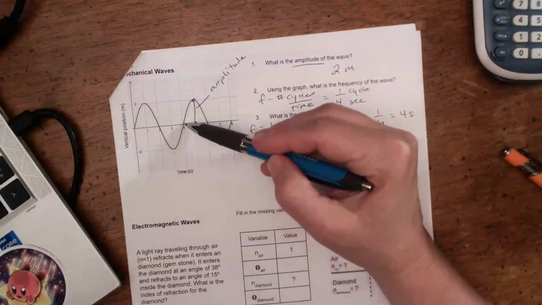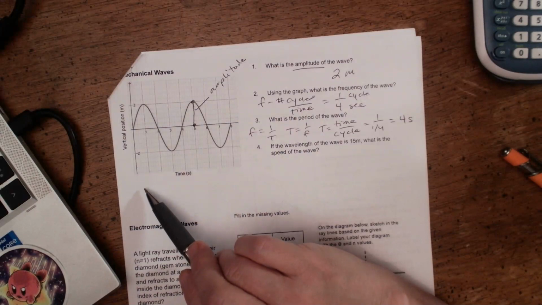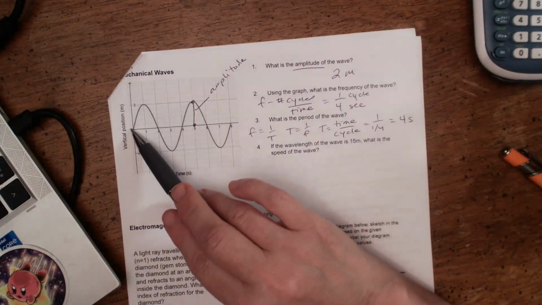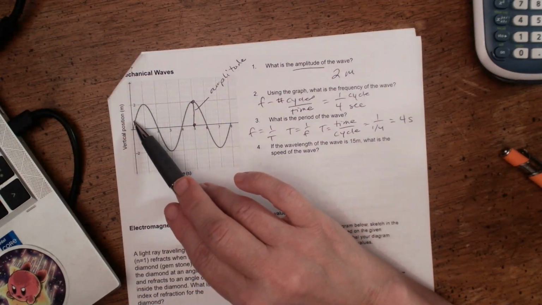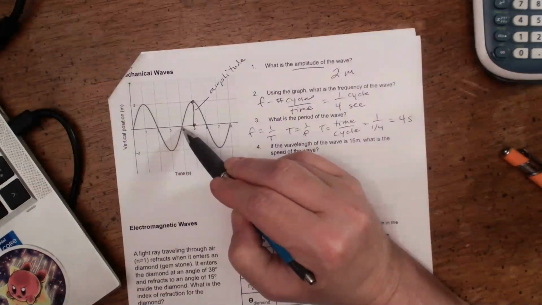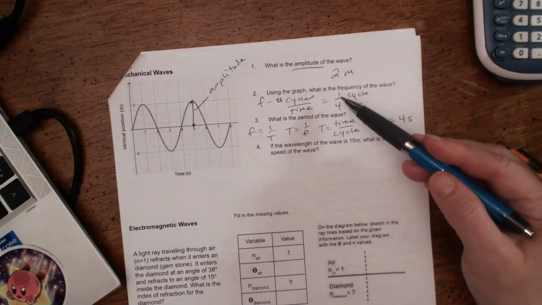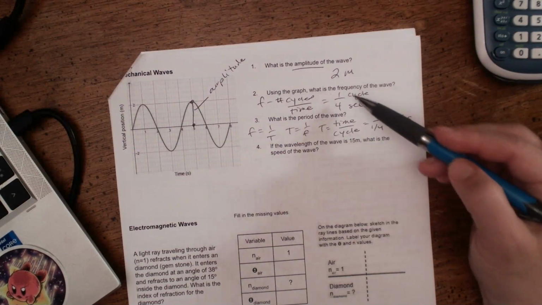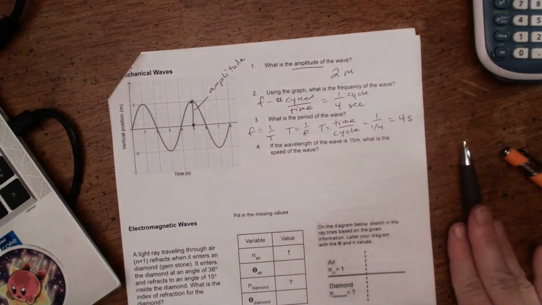It takes 4 seconds to complete a full cycle. One cycle takes 4 seconds. And then the inverse of that is frequency. So 4 seconds per cycle, 1 over 4, 1 cycle every 4 seconds.